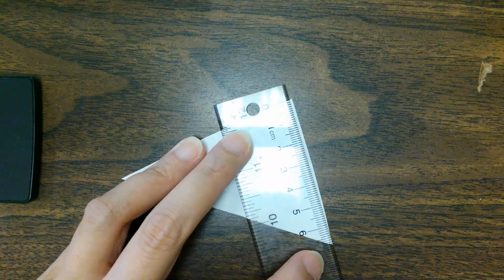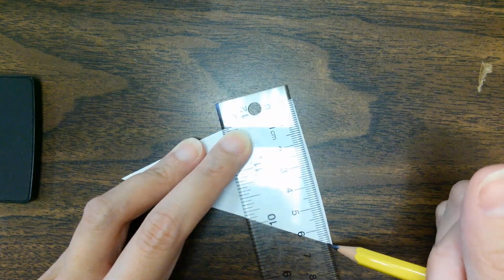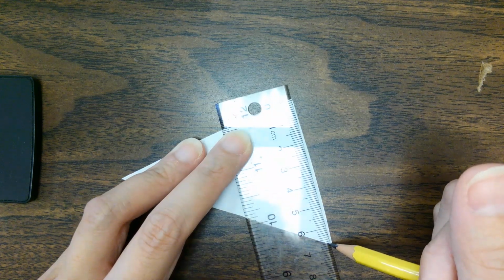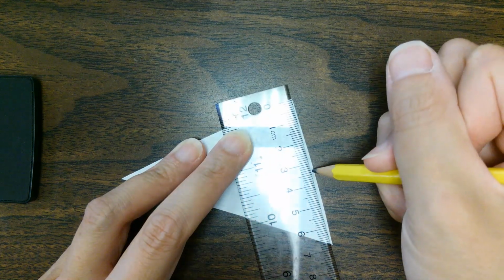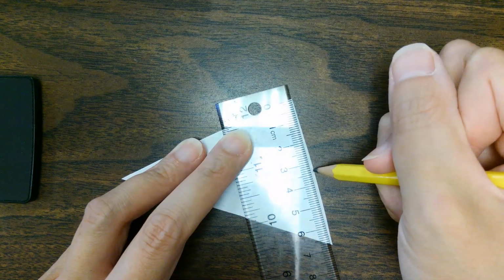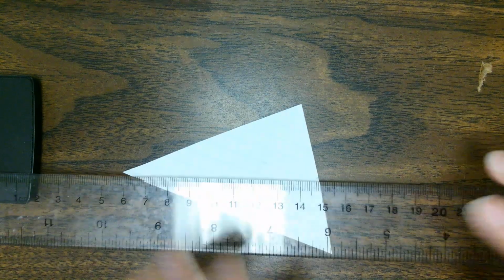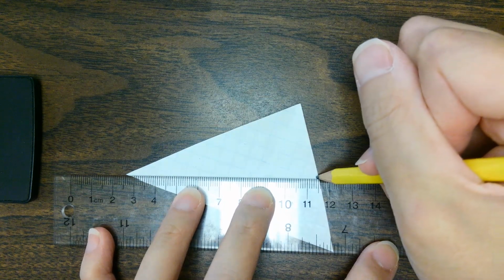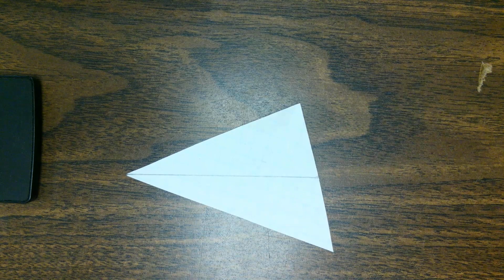How long is this line right here? This line is about 6.8. What's half of 6.8? 3.4. So this is my midpoint right here. From my midpoint, I'm going to connect it to the vertex on the opposite side. What is this line?